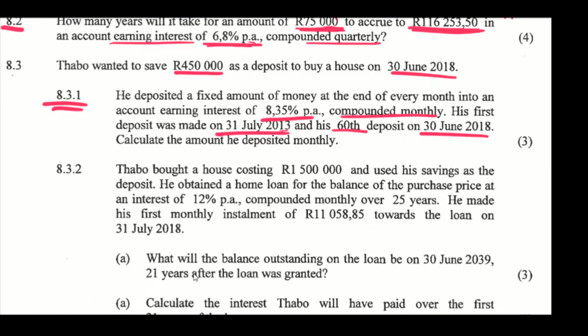So you can subtract and multiply. From 2018 back to 2013, you'll find that the difference is going to give you 5 years, right? And you multiply the 5 years with 12 because it is compounded monthly, you should get 60. Hence they told us that the 60th deposit is made on the 30th of June 2018.